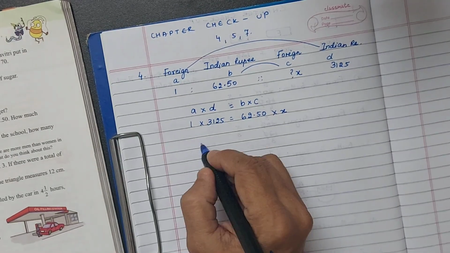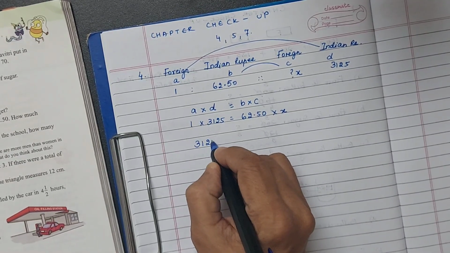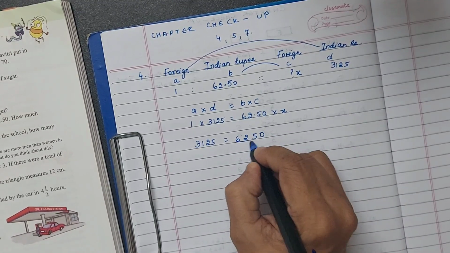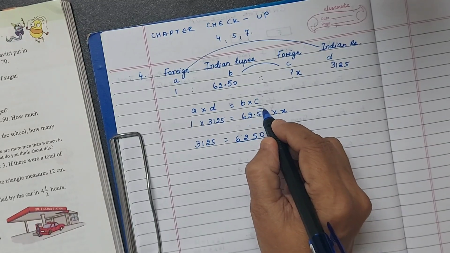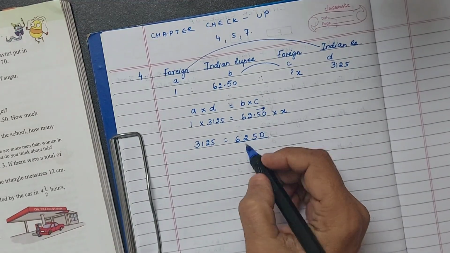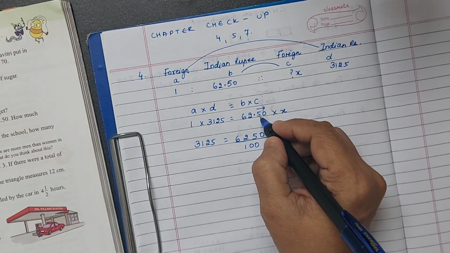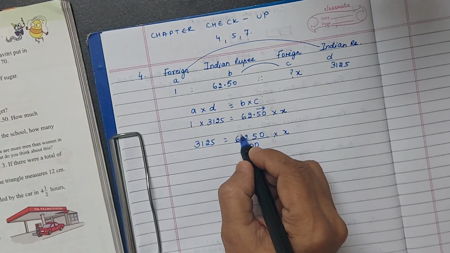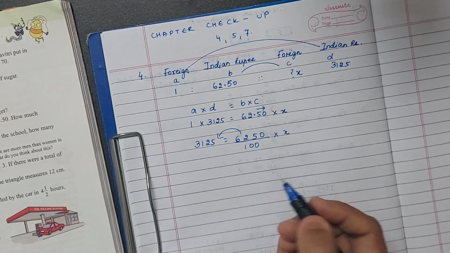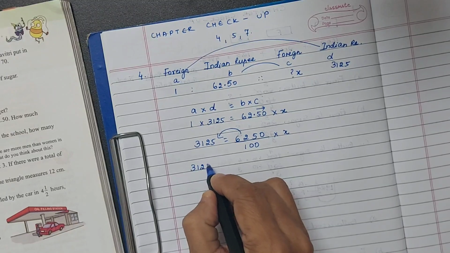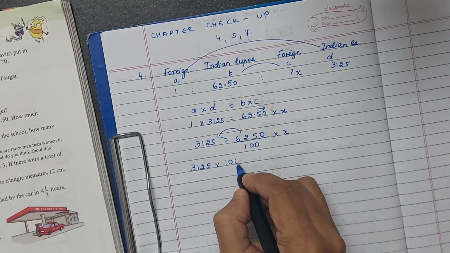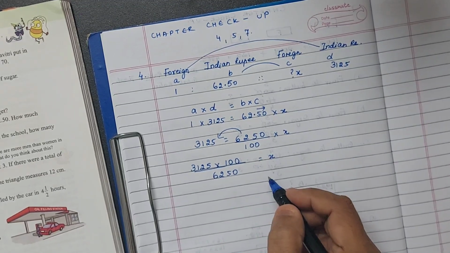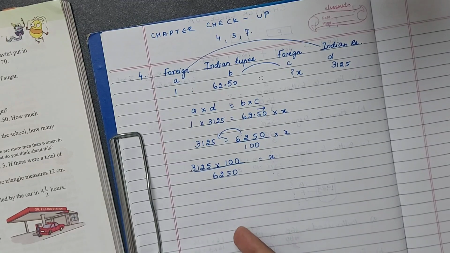Now 1 into 3125 is 3125. Now to remove the decimals, I will write 6250. I have removed the decimal. After the decimal, how many numbers are there? 2, so 2 zeros down. That means I have turned the decimal into a fraction to simplify the sum. When I bring the 6250 from the right hand side to the left hand side, it becomes reciprocal. So 6250 by 100 becomes 100 by 6250. Right? Now see, there's no decimal, so cancellation becomes easy.